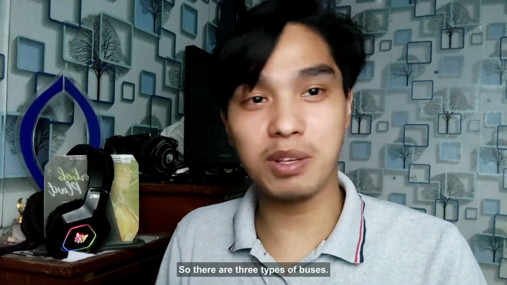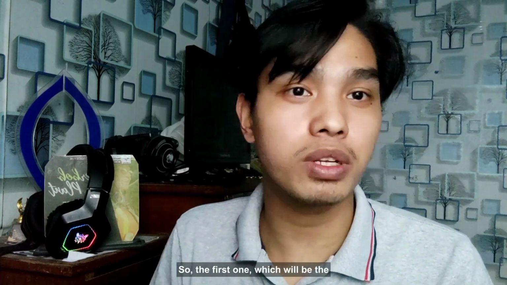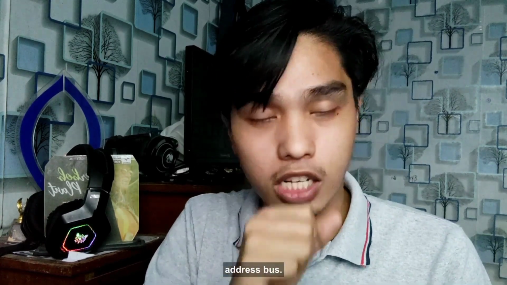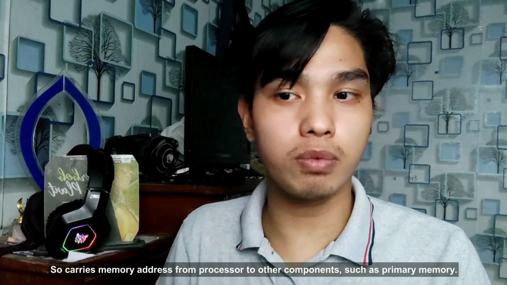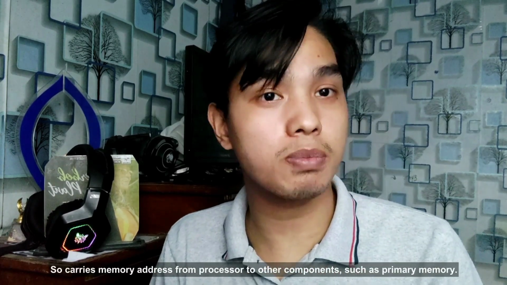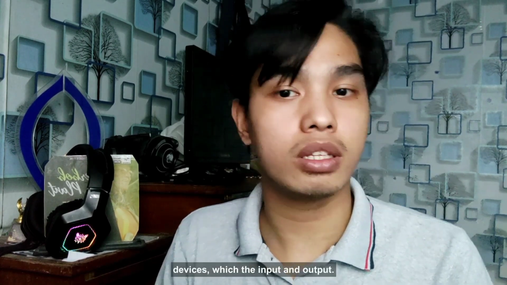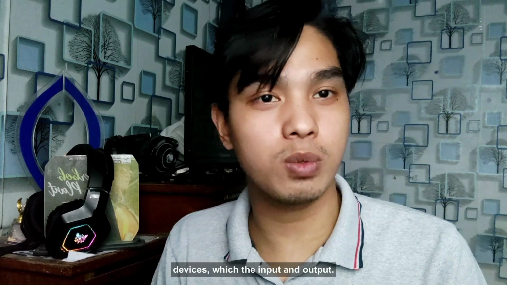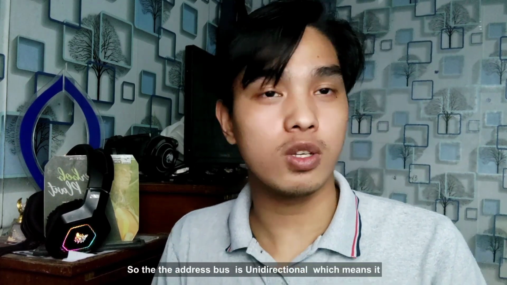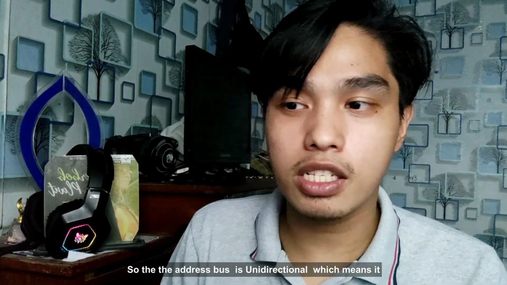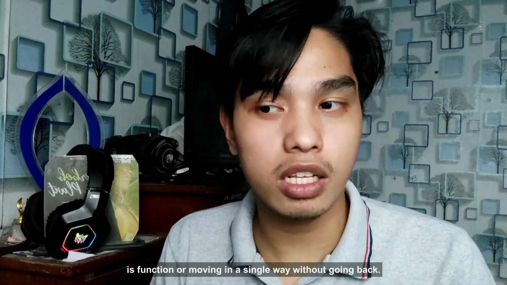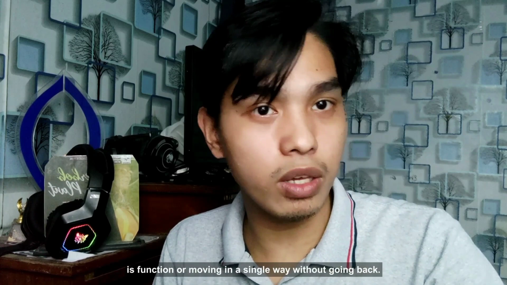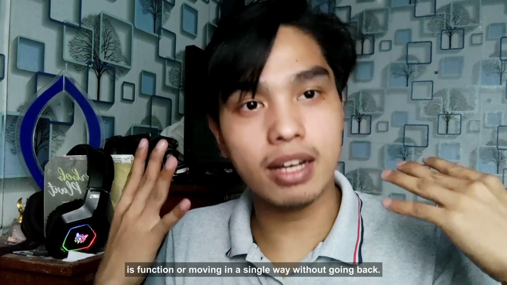So there are three types of buses. The first one is the address bus. It carries memory addresses from the processor to other components such as primary memory, storage, and I/O devices, which are input and output devices. The address bus is unidirectional, which means it moves in a single direction without going back.